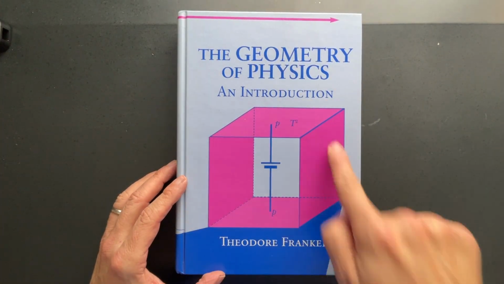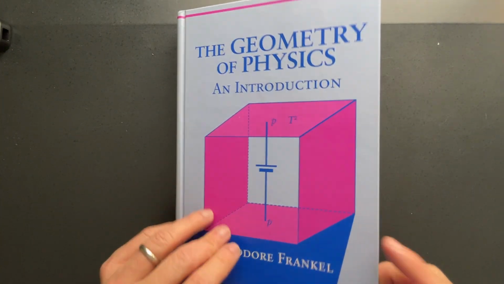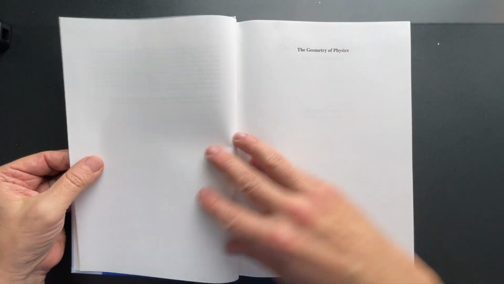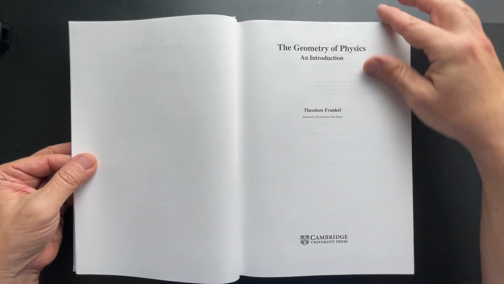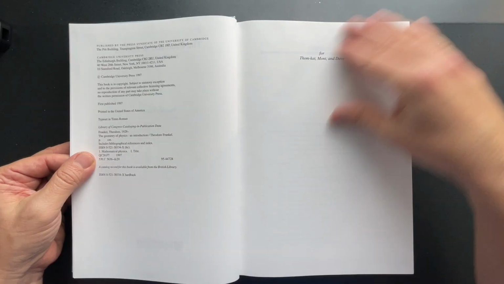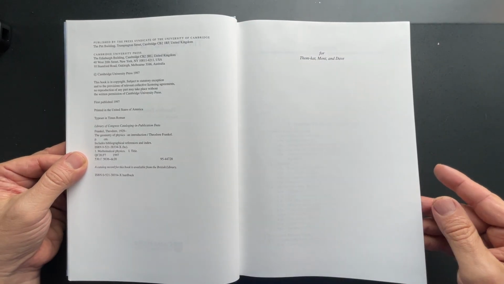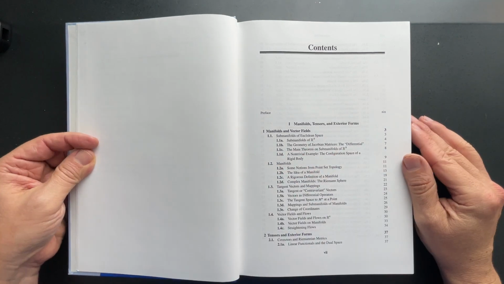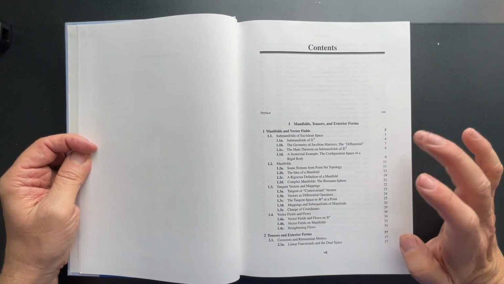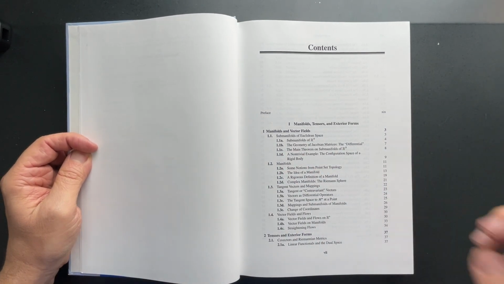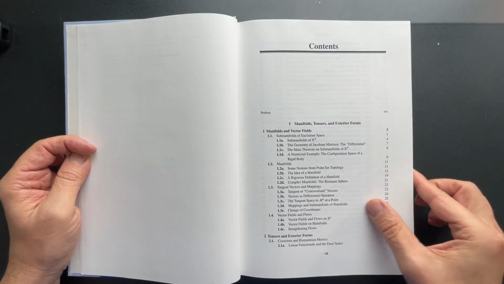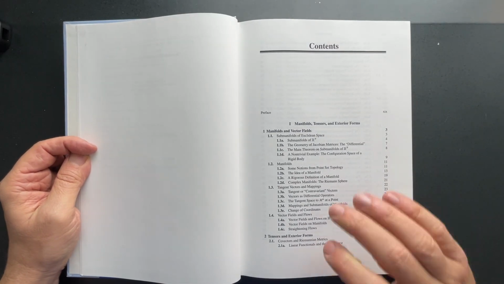The Geometry of Physics by Frankel. It's got a lot of differential geometry. Actually, I was trying to look it up by differential geometry, and I didn't find it. Then I had to go, okay, fine, I'll go downstairs and look at the physical book itself. I bought it used for a really good price, but when it came, it was spanking brand new, and that is wonderful. I love it when that happens.